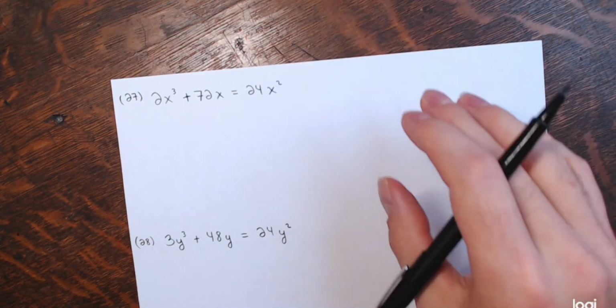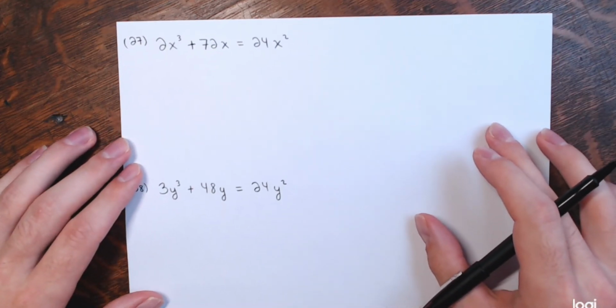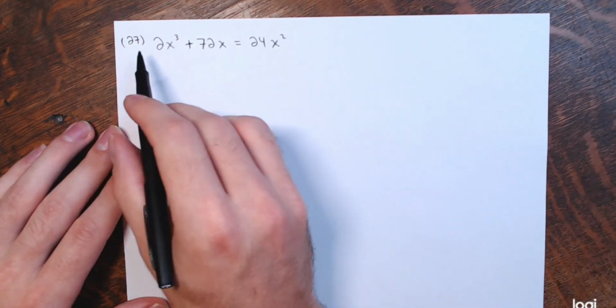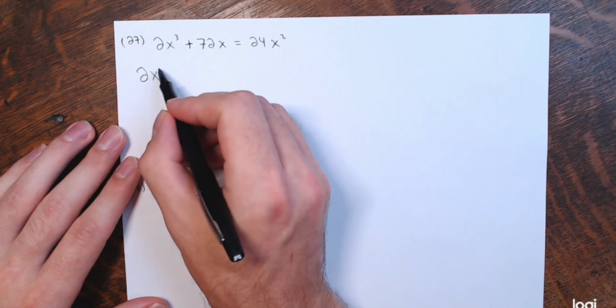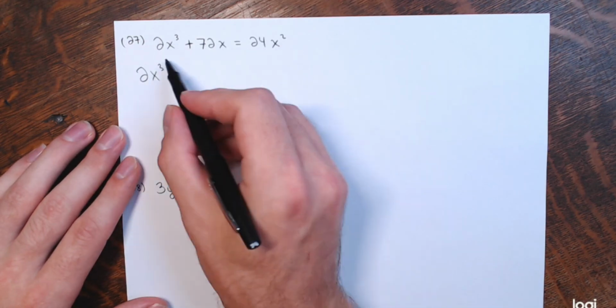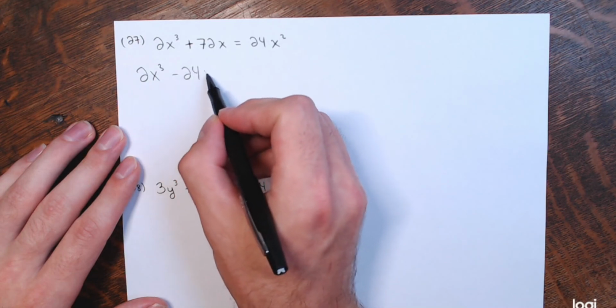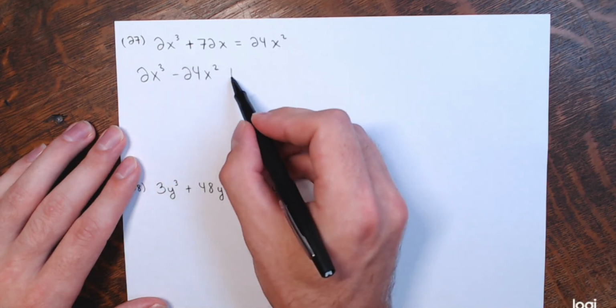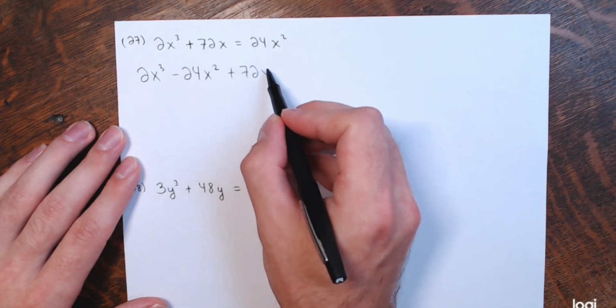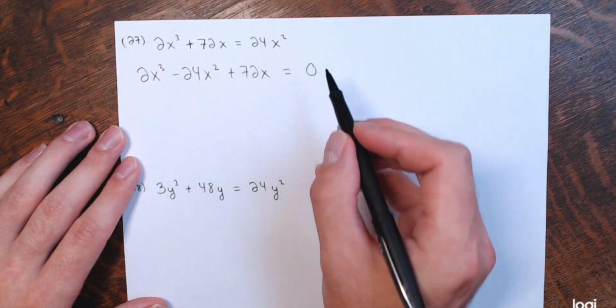All right. Example 27. Another cubic equation. Doing the same stuff: take everything to one side. 2x cubed minus 24x squared plus 72x, all on the left side here, equals 0.